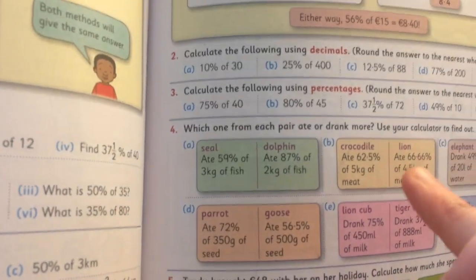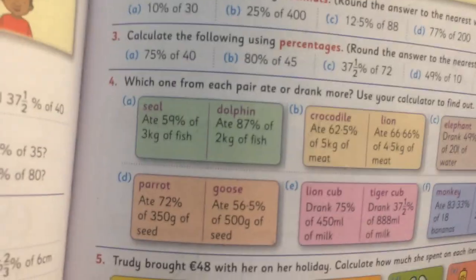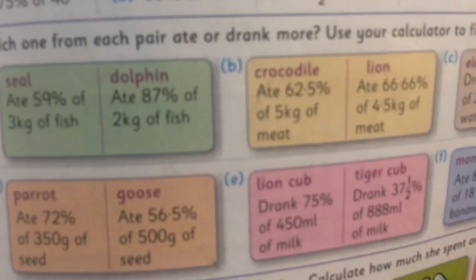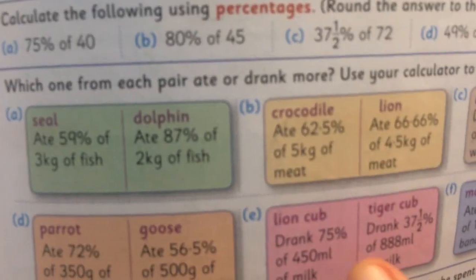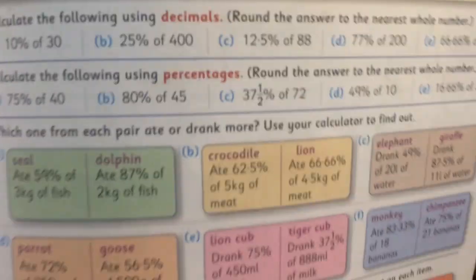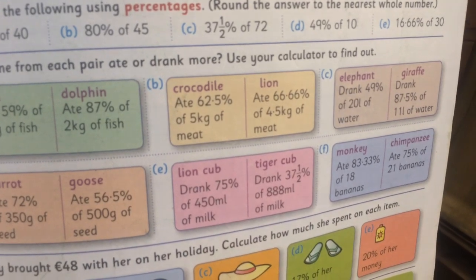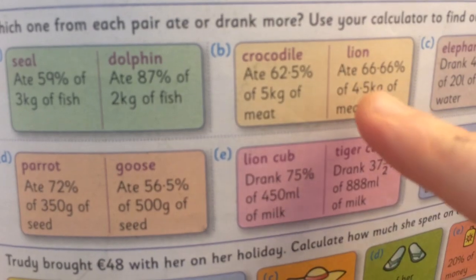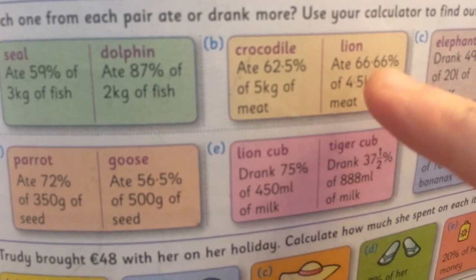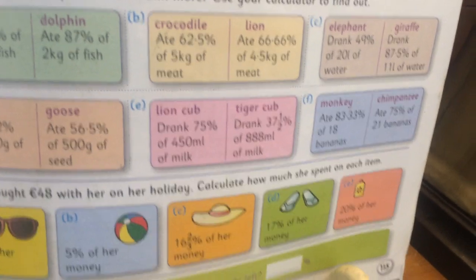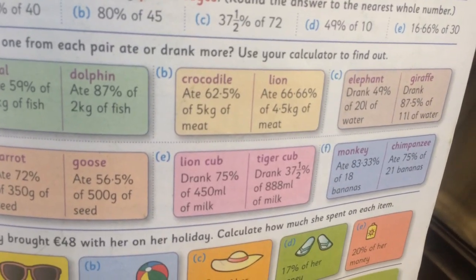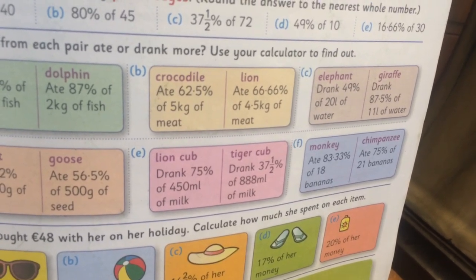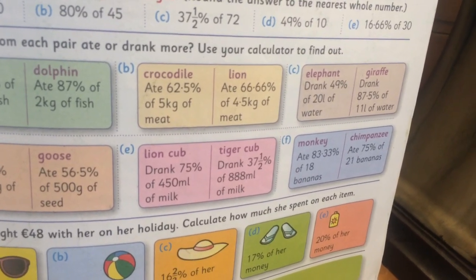Okay, very good. This one, for instance, we'll do now because it looks a little more complicated. It's got decimals within the percentage. So which ate more, the crocodile or the lion? Again, you don't find it of 5 kg. You find it of 5,000 grams. And 4.5 kg is 4,500 grams. So let's write out our sum. The crocodile ate 62.5% of 5,000.